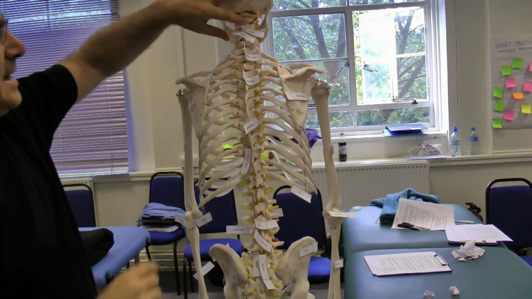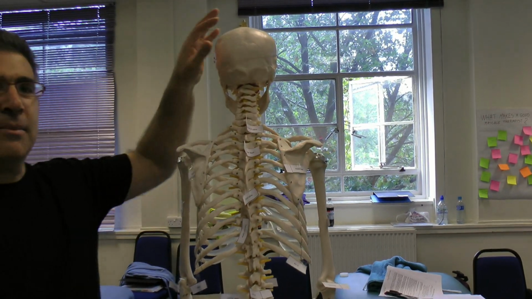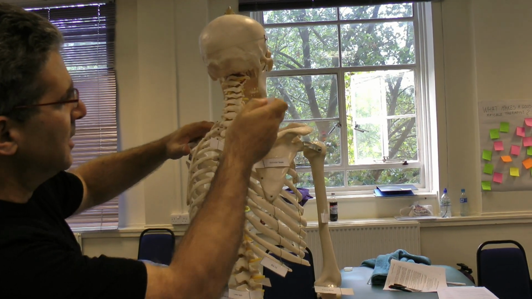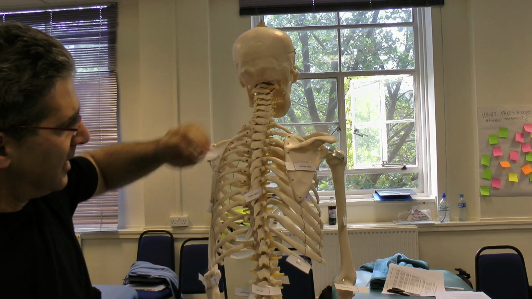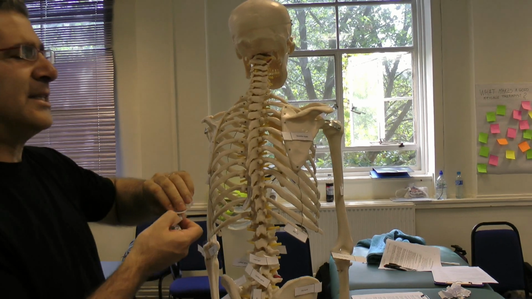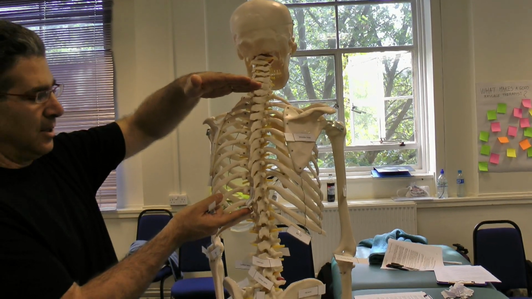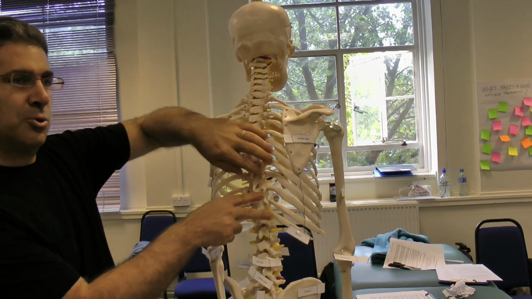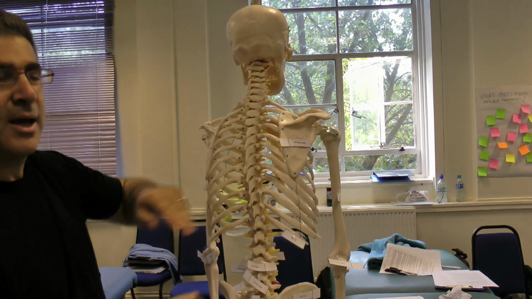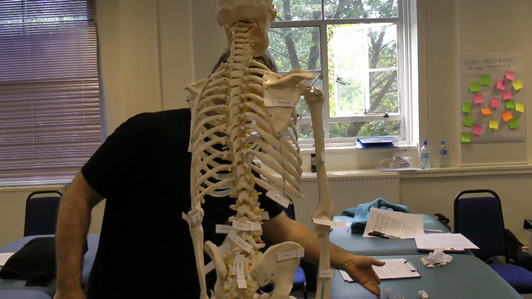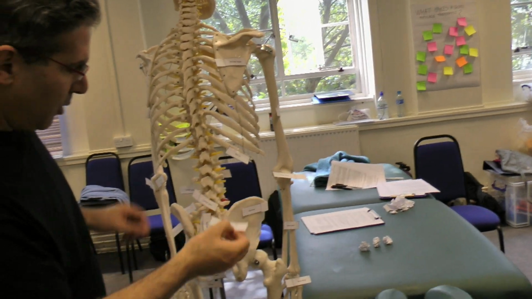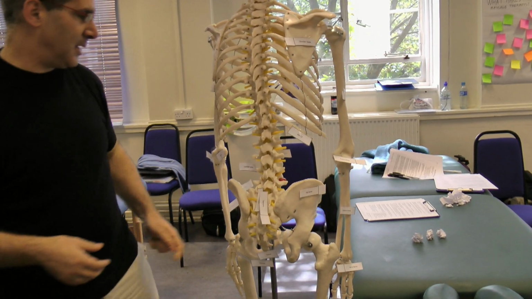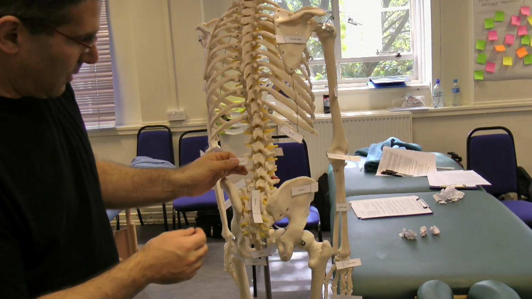The neck has another name that's called the cervical spine. Do you have the cervical spine here? Then it's the upper back, or the same name for the upper back is the thoracic spine. What makes the thoracic spine is that the ribs attach to those, as opposed to the lower back that has no ribs attached. This is the lower back, also called the lumbar spine.